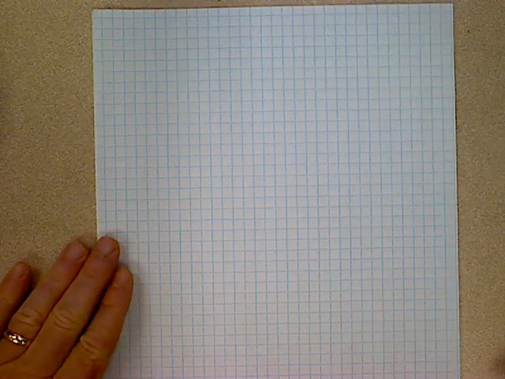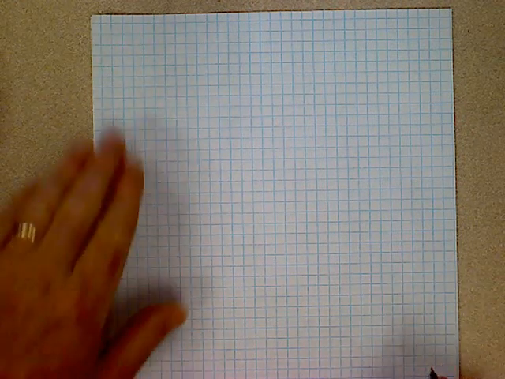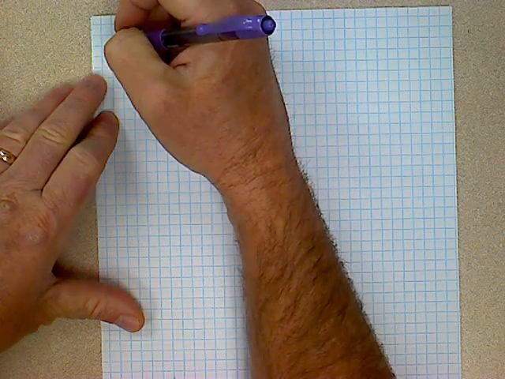We're going to go ahead and do some tangent graphing today. We're going to have a video on tangent and a video on cotangent. So here's a couple of tangent questions for you.